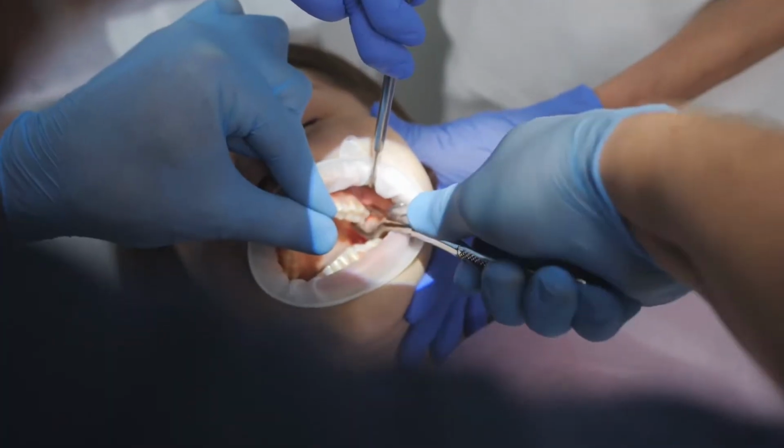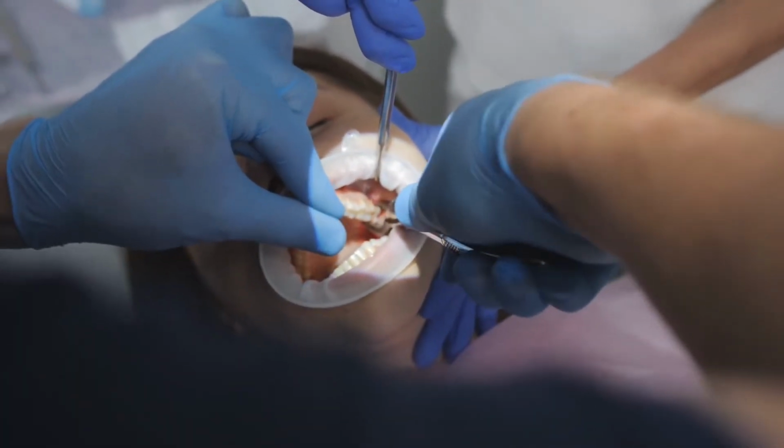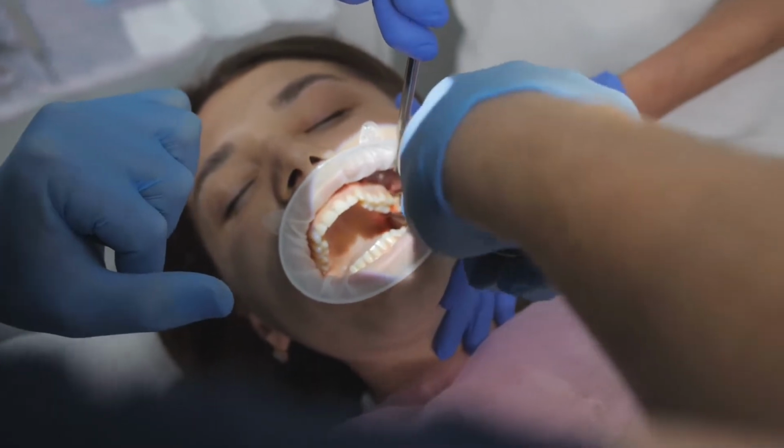Unfortunately for this patient, by the time he came to see us, the problem was far too advanced to save the tooth and it had to be removed. But if you pay close attention to all the clues, you can save your teeth from biotrauma.